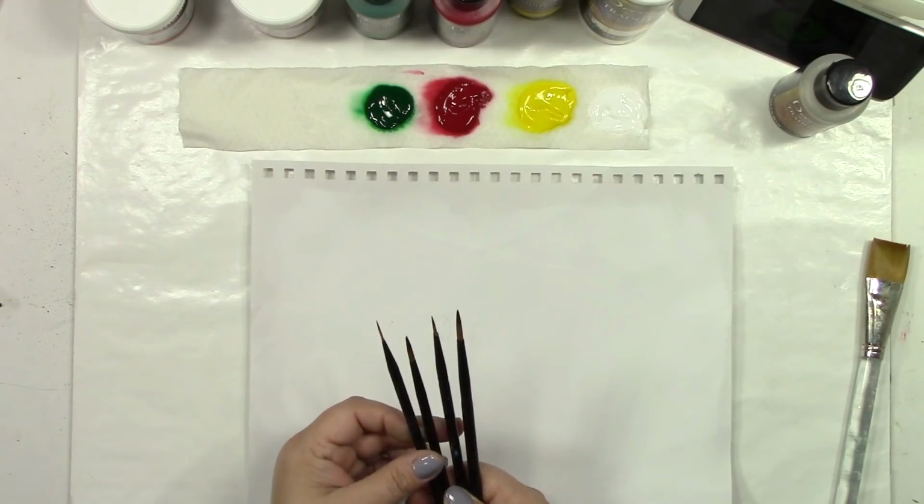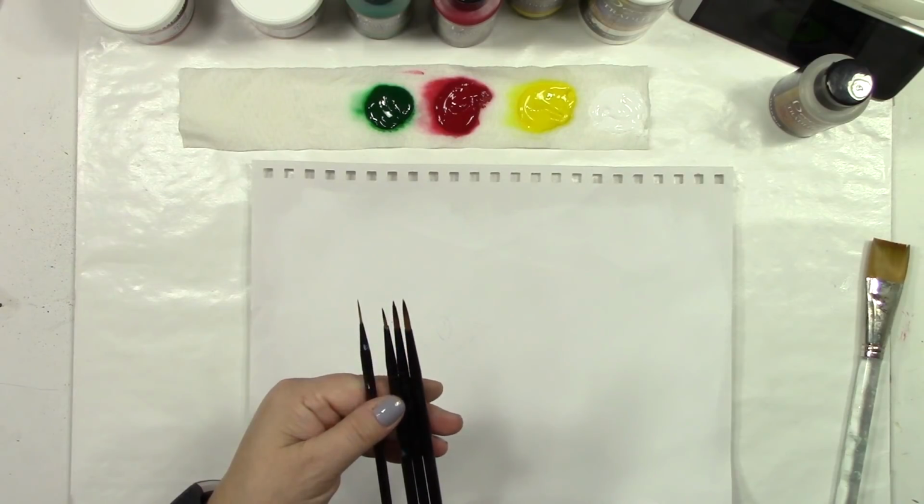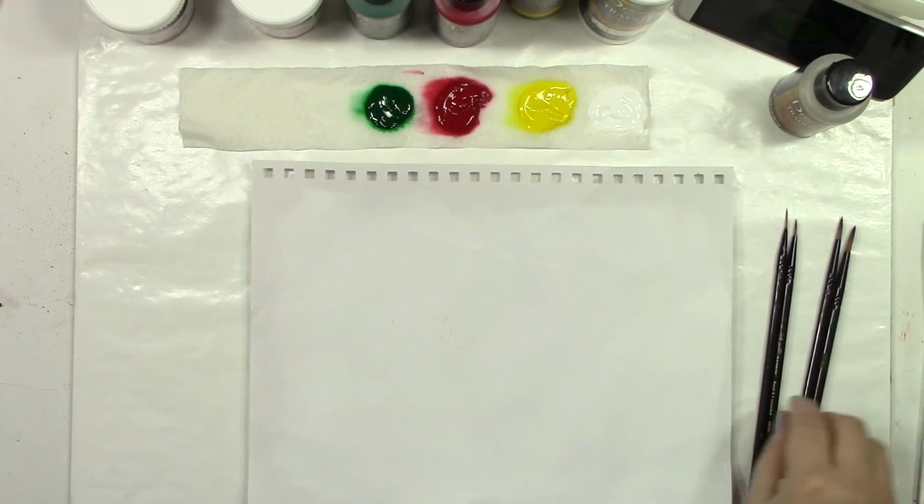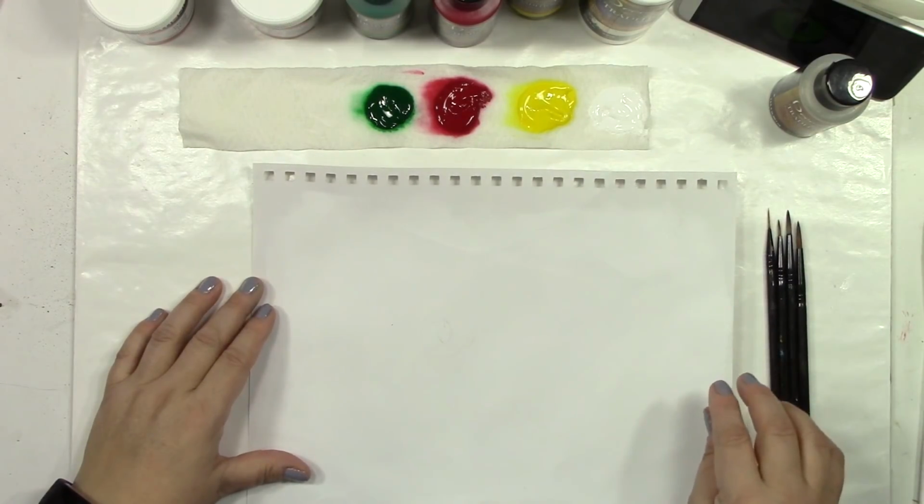Brushes, I've got a liner brush and some round brushes. Size doesn't matter, except that you should use what's comfortable for you. A 10-0 liner brush, and I've got number 2, 4, and 5 round. So we're going to work with that. All right, and these are the Majestic brushes.